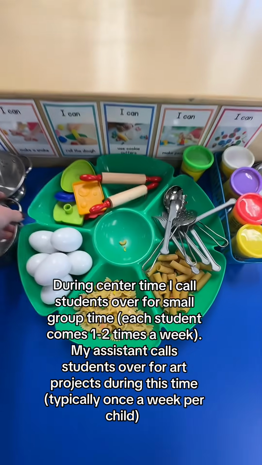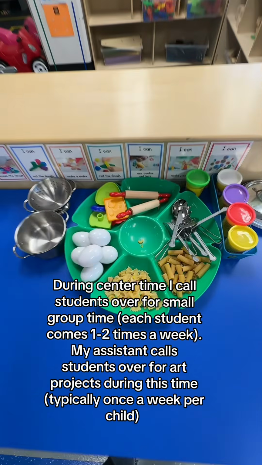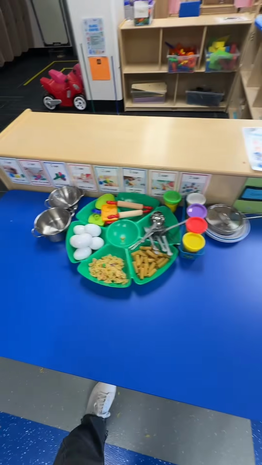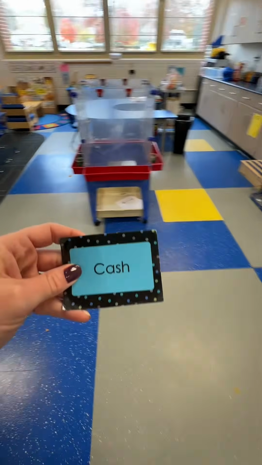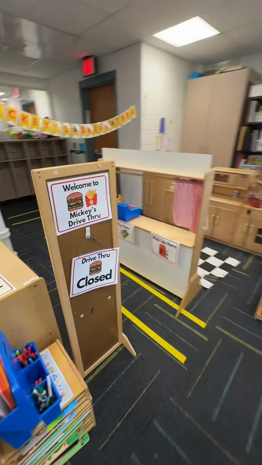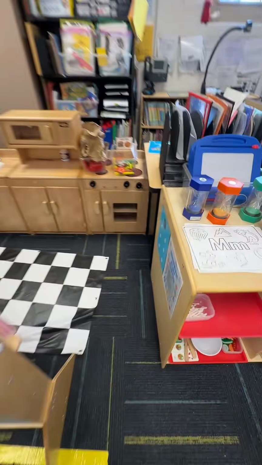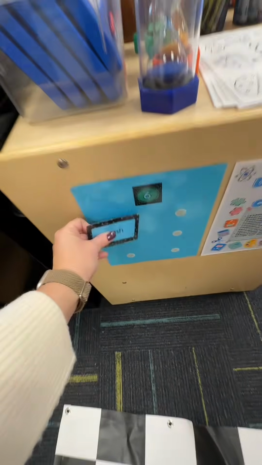If there are many students waiting on a center, we'll use sand timers, or students will just use their problem-solving skills and say, "Can I have a turn when you're finished?" and then find another place to play. I set my centers up to have a lot of the learning targets within them, but I don't worry if students get to every center. Play is learning in preschool, and you learn so much more when you're interested in what you're doing.